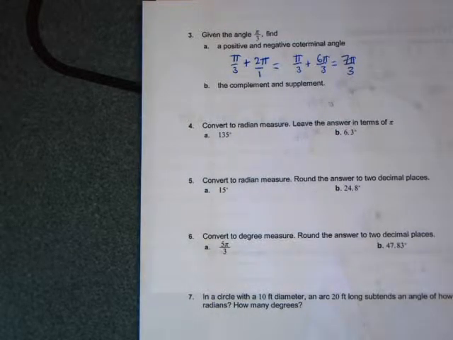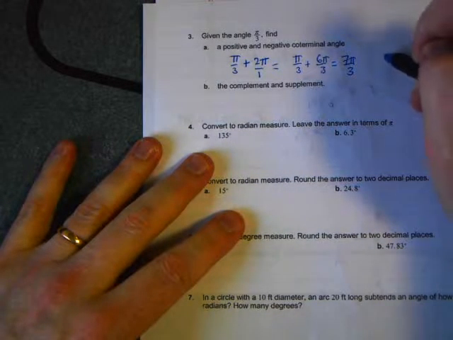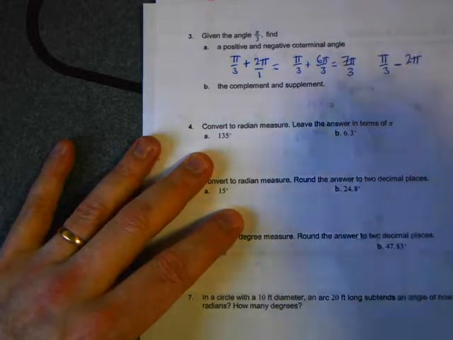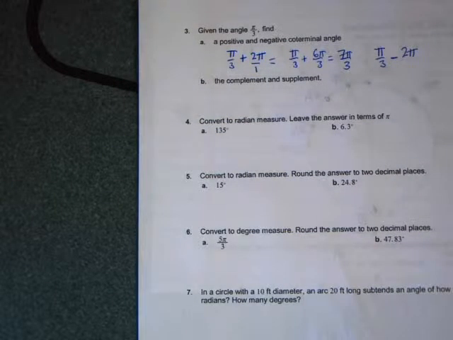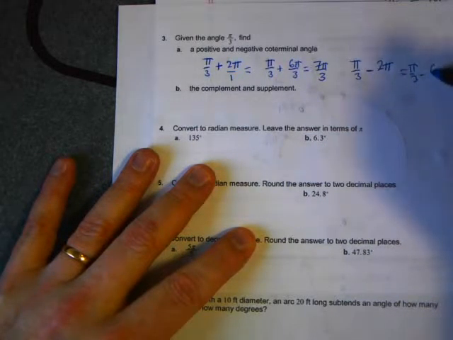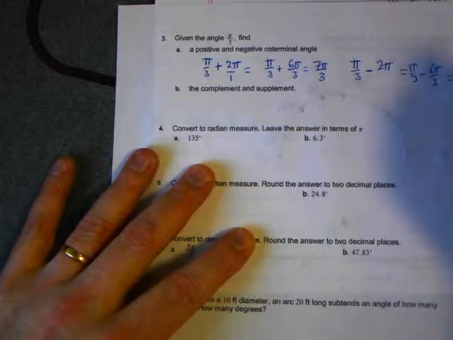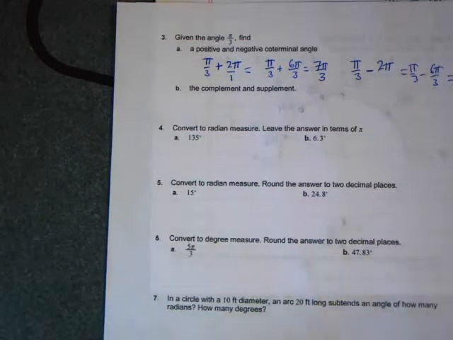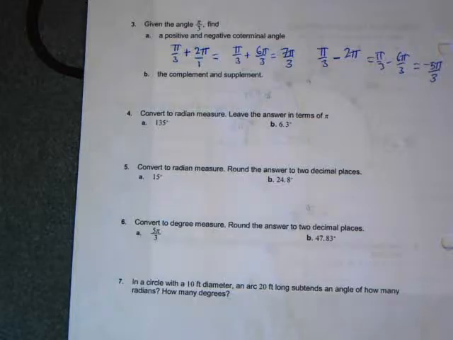How about if I wanted the negative coterminal angle? I would take pi over 3 and I would subtract 2 pi. I would subtract 1 complete rotation. That's pi over 3 minus 6 pi over 3. Sounds like about minus 5 pi over 3. Questions on that?